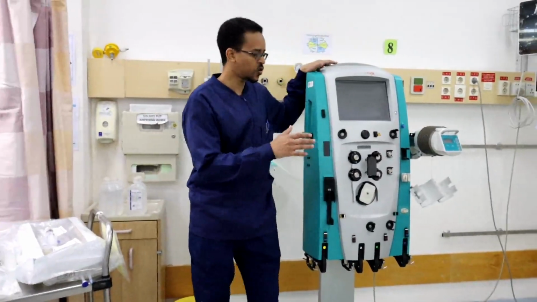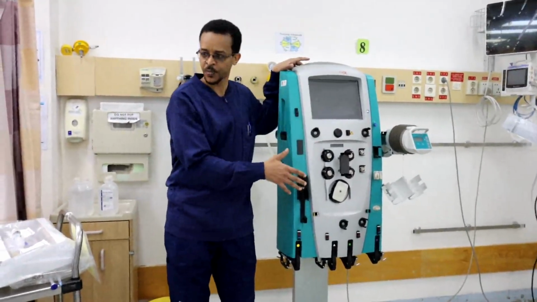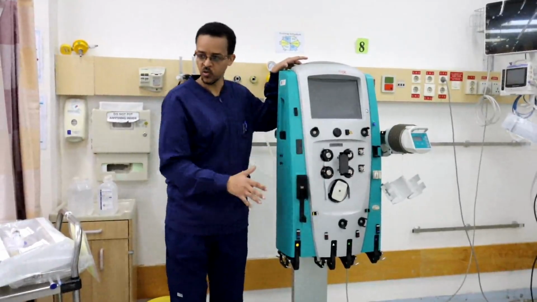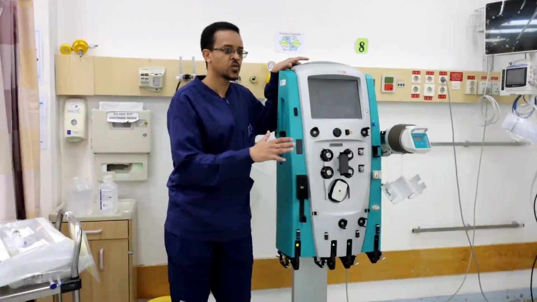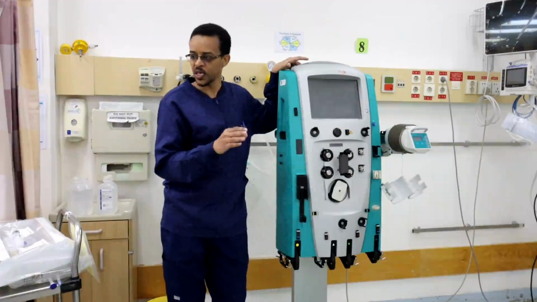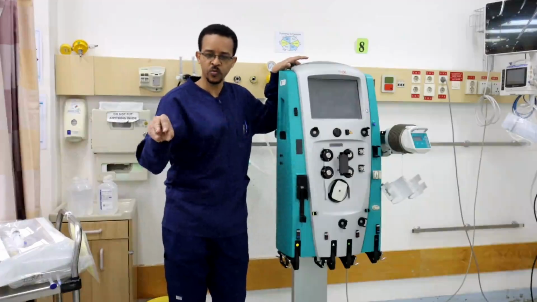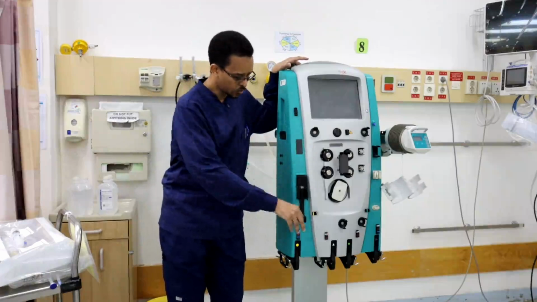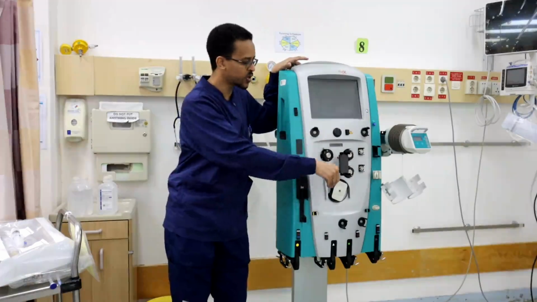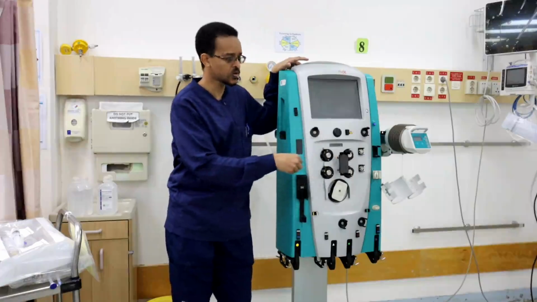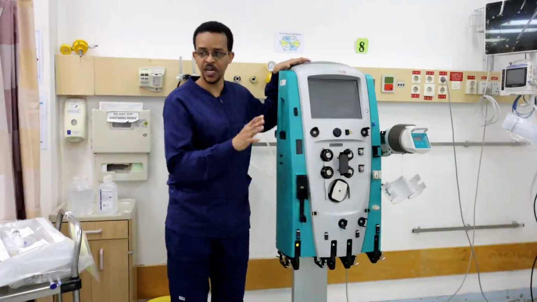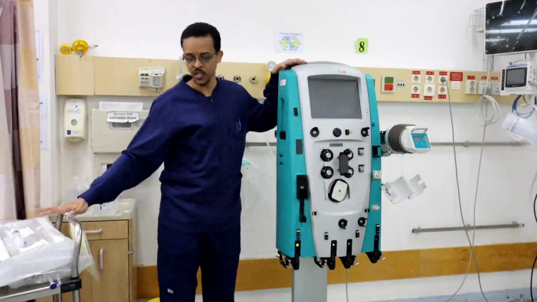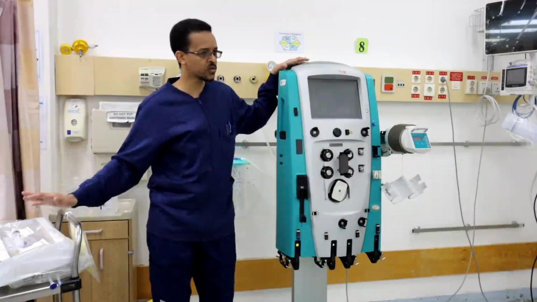First of all, we have a set. This set at the end will be connected to the machine. The set contains all lines to bring blood, to return blood, to bring solution to the filter, or to bring solution to the blood. All these lines and the semi-permeable membrane are all included in the set or in the filter.